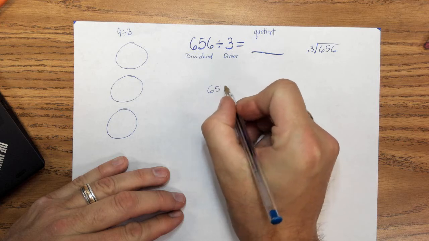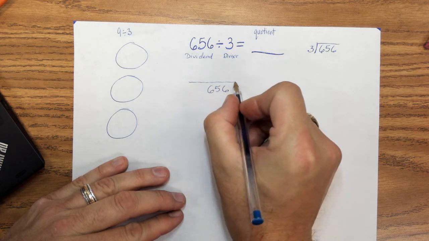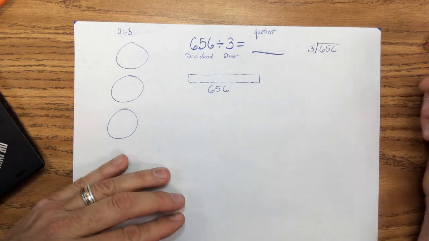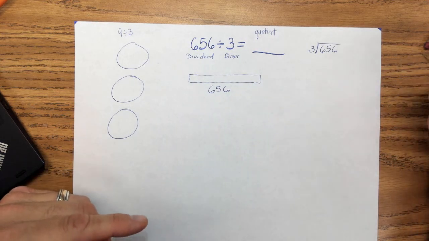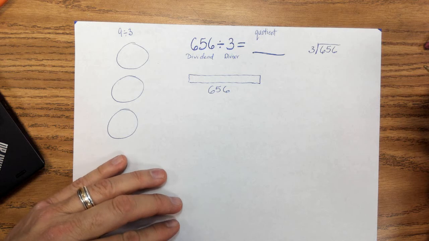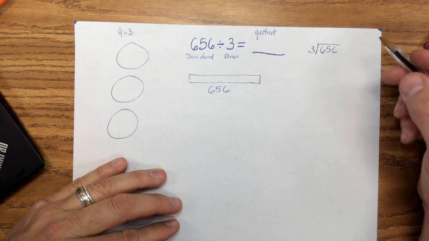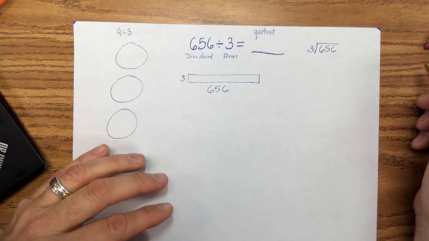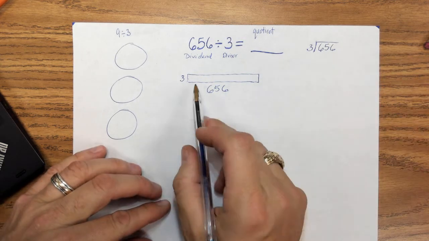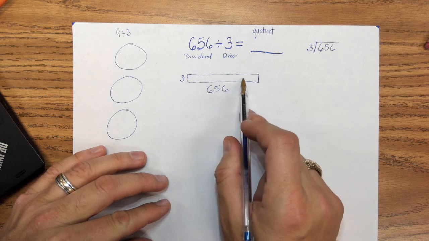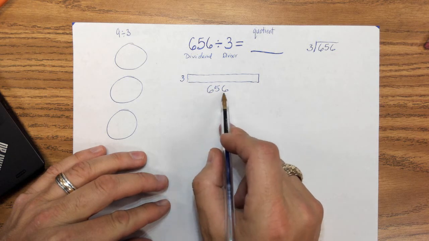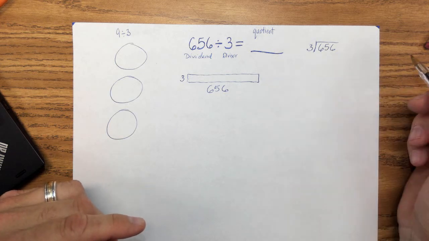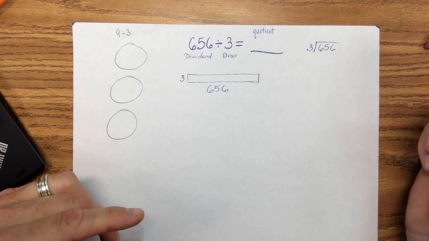The dividend is written underneath a rectangle that's large enough to work inside and on top of. We're going to be putting the divisor on the left hand side of the rectangle. Now the rectangle does in a sense represent the area of the total 656. This area can be divided up into different parts.